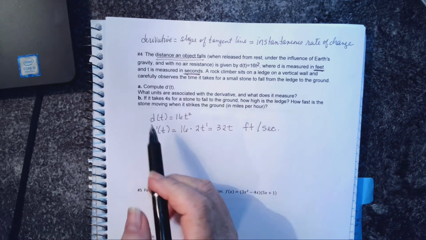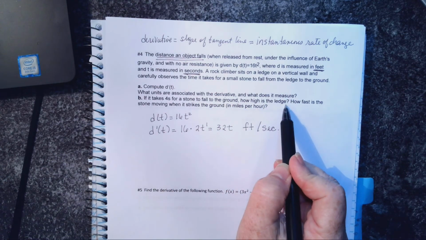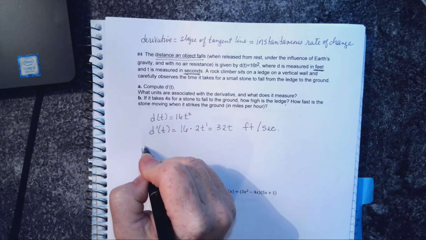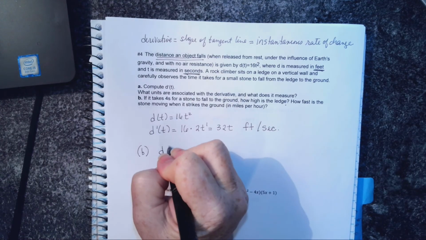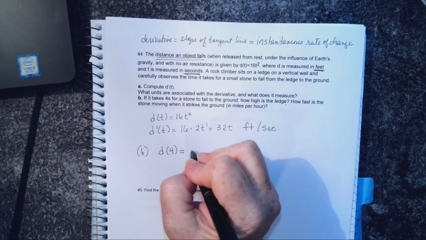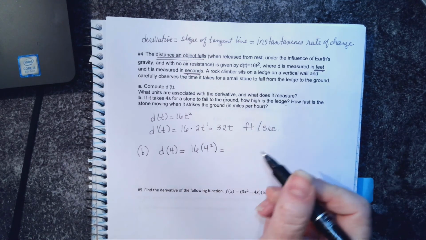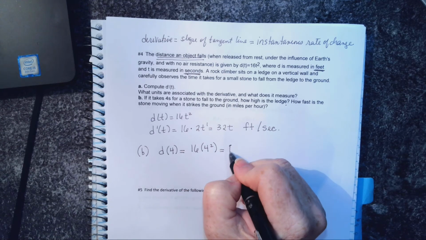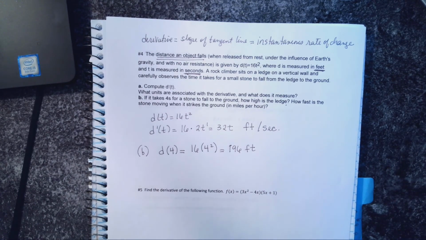Now, it also says if it takes 4 seconds for a stone to fall to the ground, how high is the ledge? Well, the distance that it falls is d. And so it's going to hit the ground after 4 seconds. So how far has it fallen after 4 seconds? D of 4 would be the distance that it has fallen after 4 seconds. So that would be 16 times 4 squared, or 16 times 16, which is what, 196? Or 196 feet.